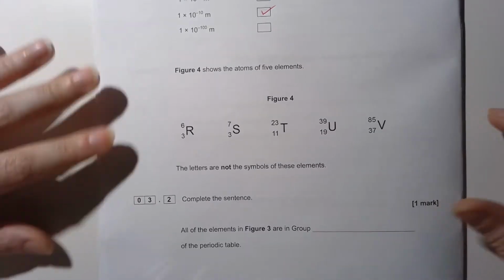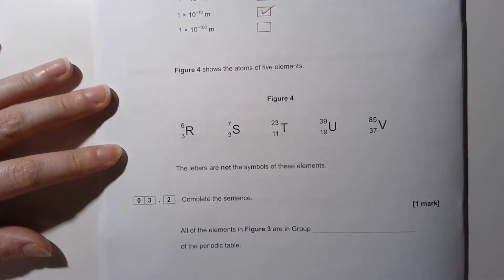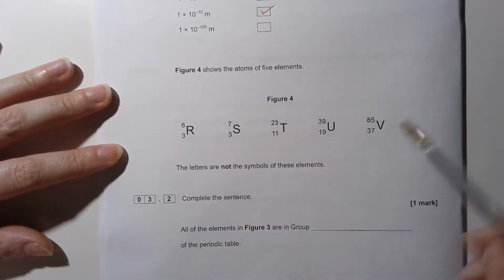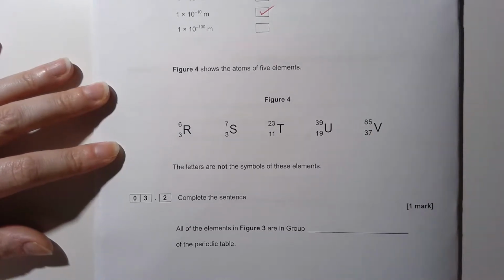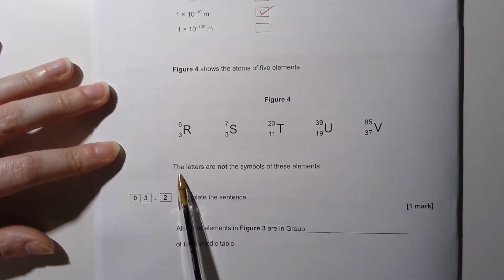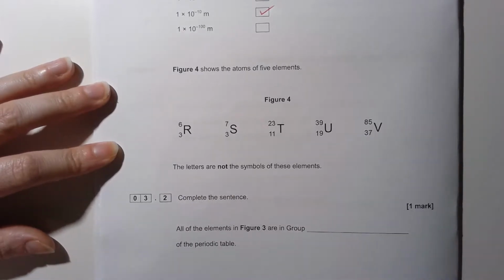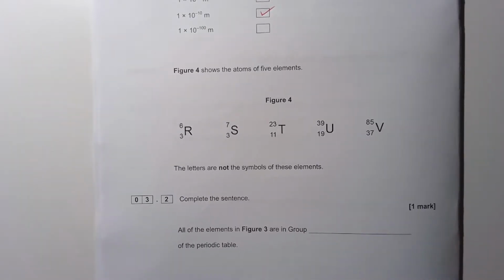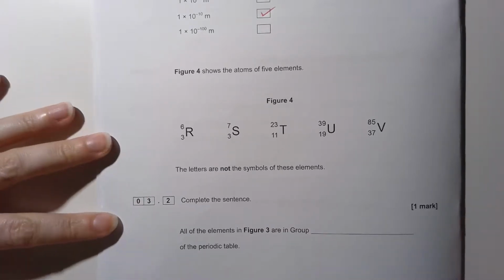Figure 4 shows the atoms of 5 elements. So we've got R, S, T, U and V, and as you notice they've not been given their correct symbols, they've just been given 5 letters from the alphabet. Letters are not the symbols of these elements. Complete the sentence. All the elements in figure 3 are in the group something of the periodic table. This is where we need to work it out.